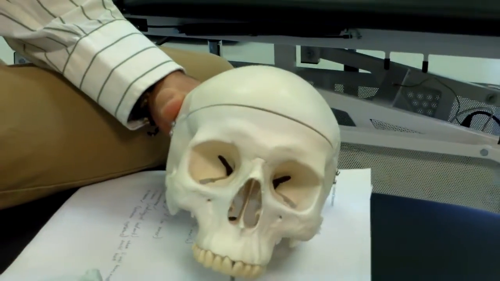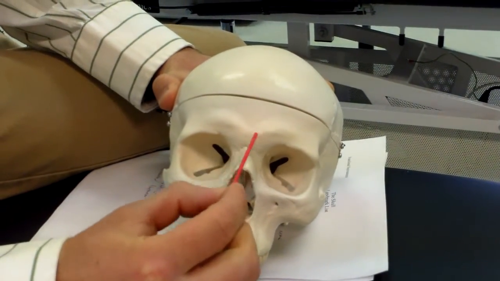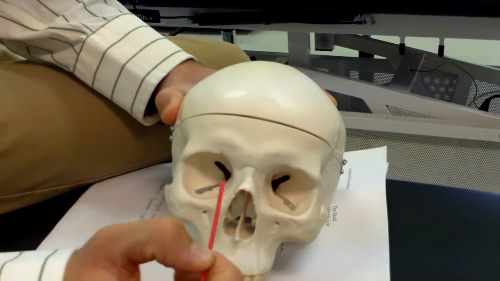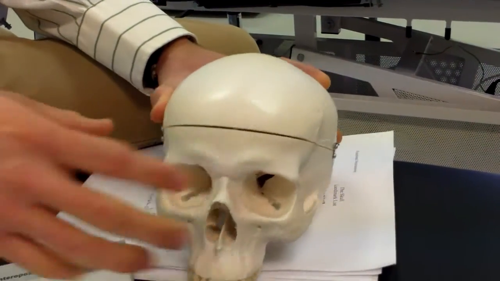Okay? And then the glabella is kind of this area between the eyebrows. Kind of the unibrow area. Exactly. Video 1.